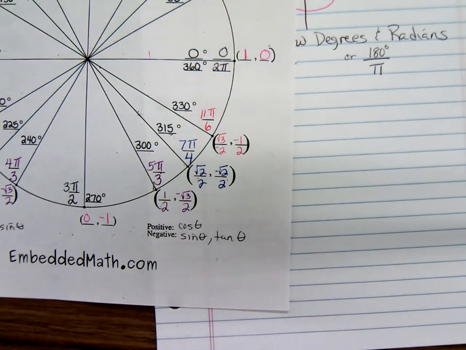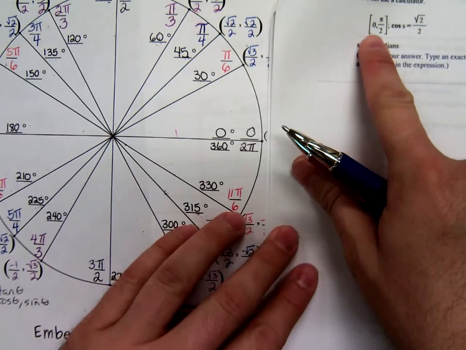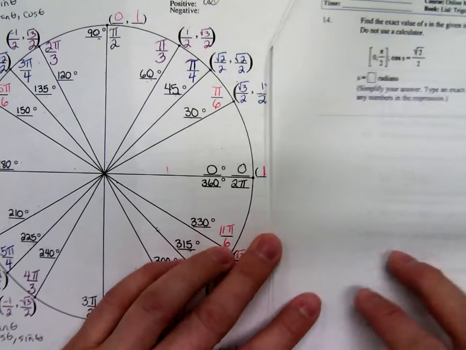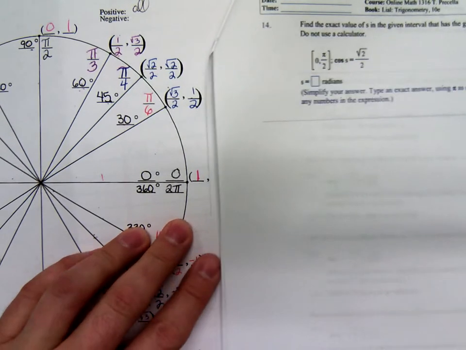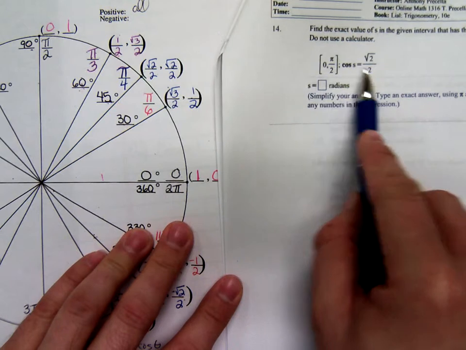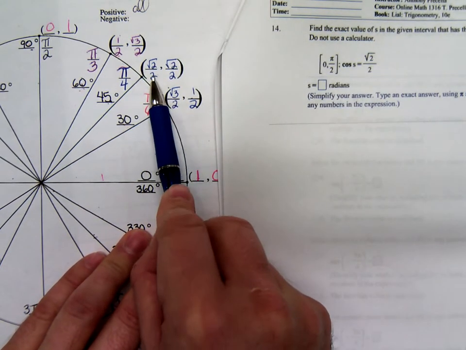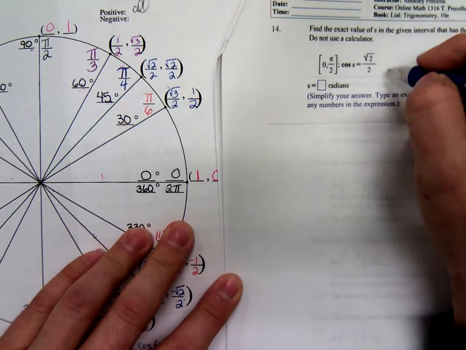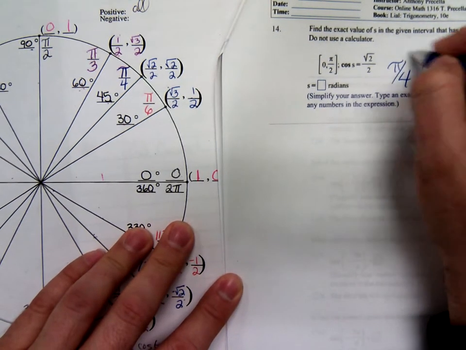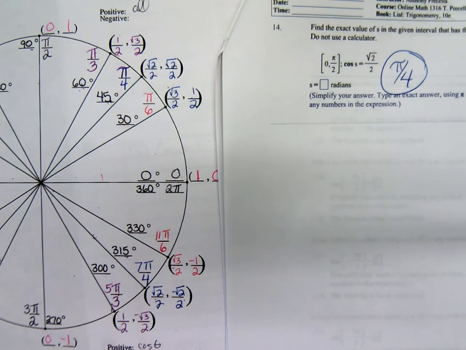Is there anything else? Oh, there's still one more like this. Here we're told, look from 0 to pi over 2. So that would be in quadrant 1, 0 to pi over 2. Where's cosine square root of 2 over 2? Cosine would be square root of 2 over 2 at pi over 4. And it might look like I'm just writing the answer out. Well, yeah, that's what I'm doing. Okay? It takes a little thought.